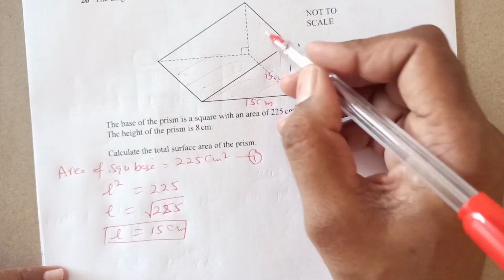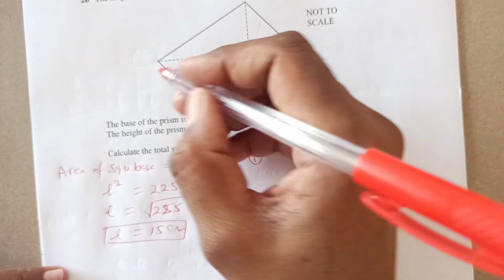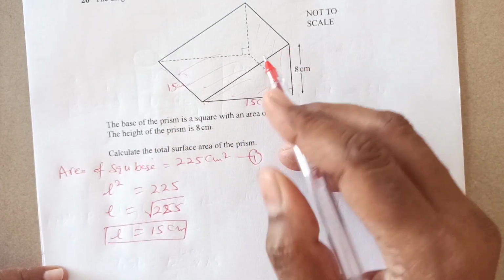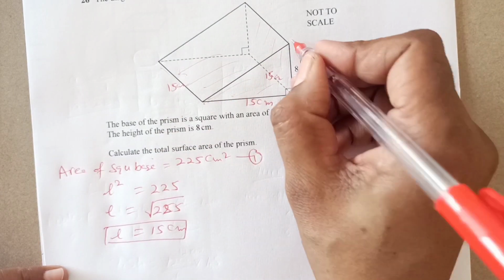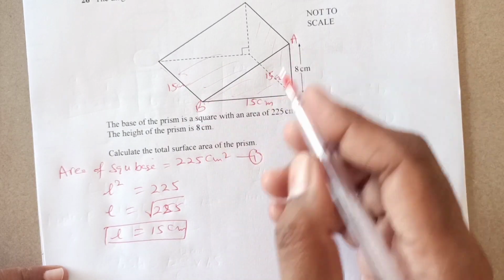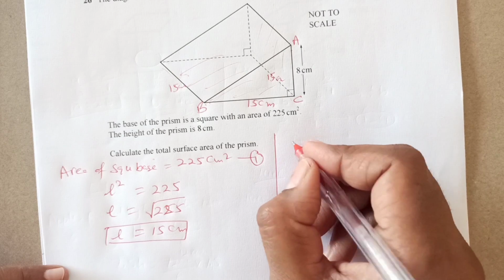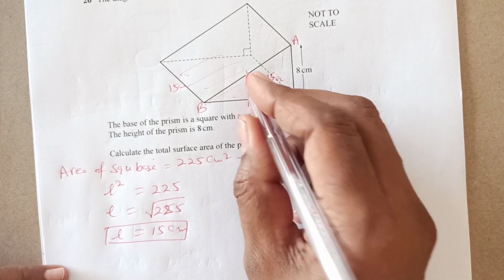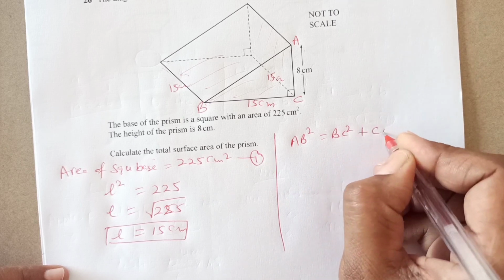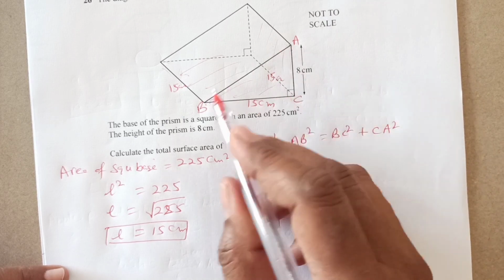Now the top one. For the top one, we have this length 15 because this is a square, but we don't have this one. So we will calculate this length, let's say this is ABC. We calculate AB by Pythagoras theorem, because this is 90 degrees. By Pythagoras theorem, AB squared is equal to BC squared plus CA squared.